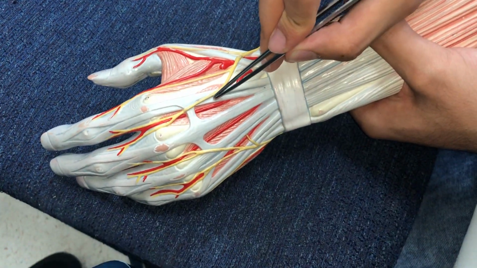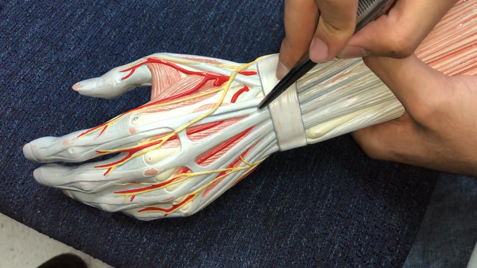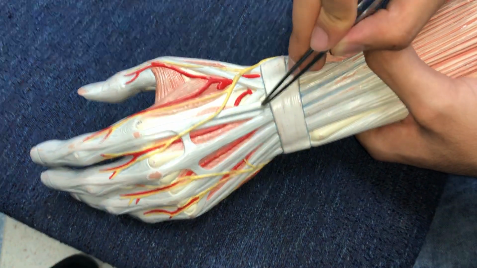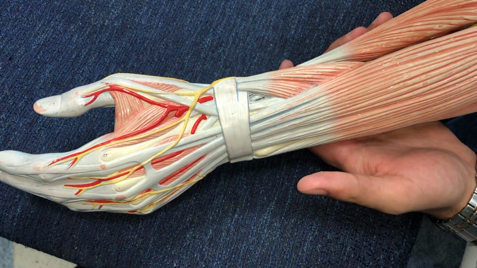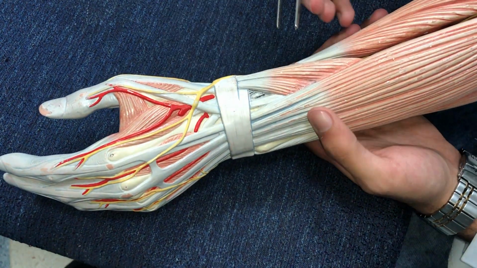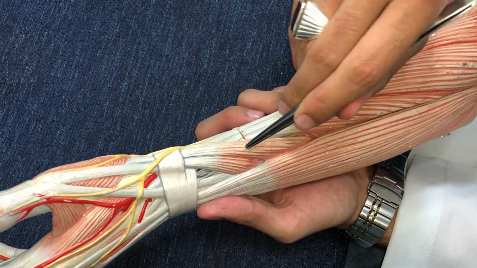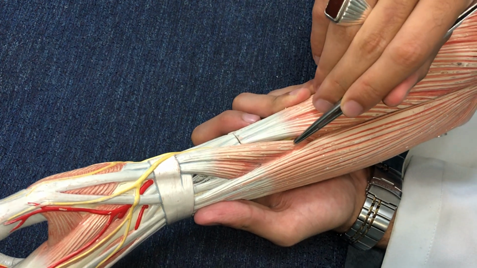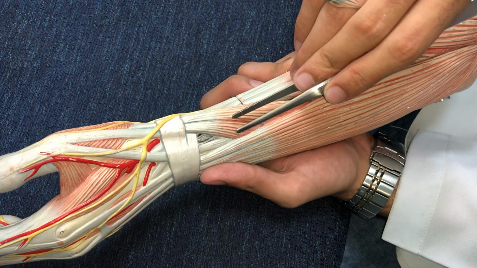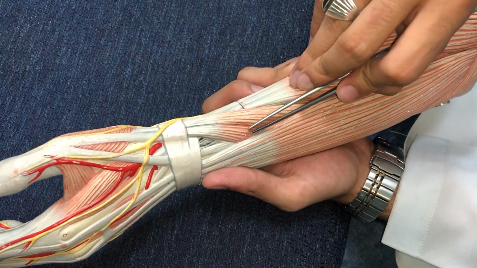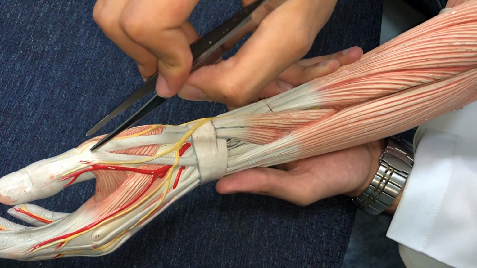Over here we can see the tendon of one of the muscles of the deep compartment, which is the extensor indicis muscle. This is the tendon of it. Going into the muscles of the deep compartment, we mentioned the extensor indicis. We also have the abductor pollicis longus muscle. This is the abductor pollicis longus inserting here. We can see the extensor pollicis brevis muscle over here inserting into the proximal phalanx.